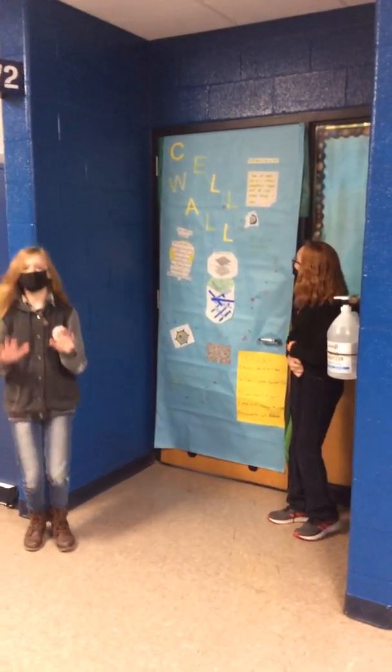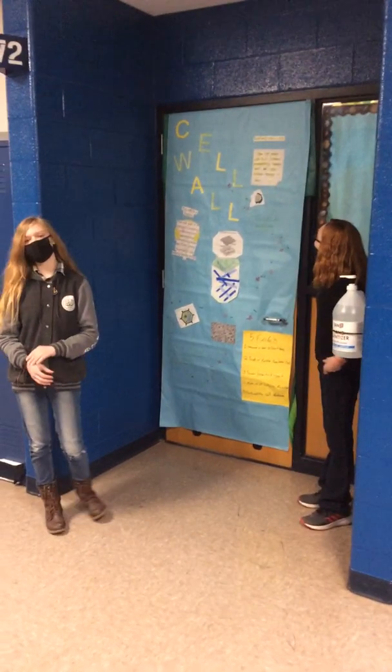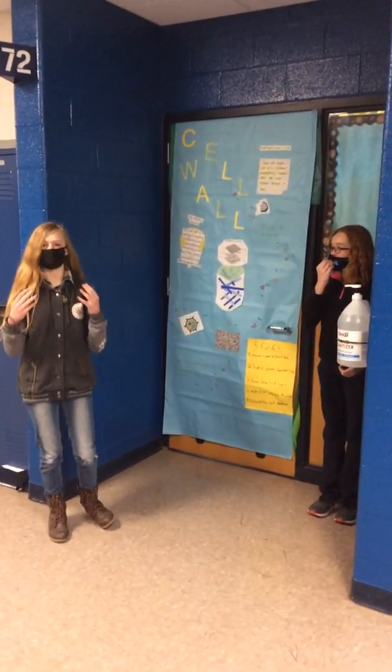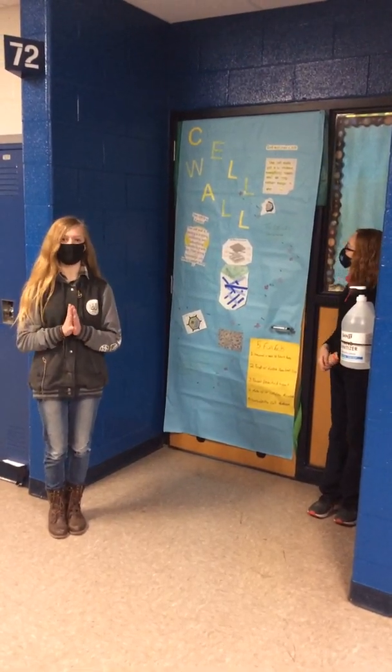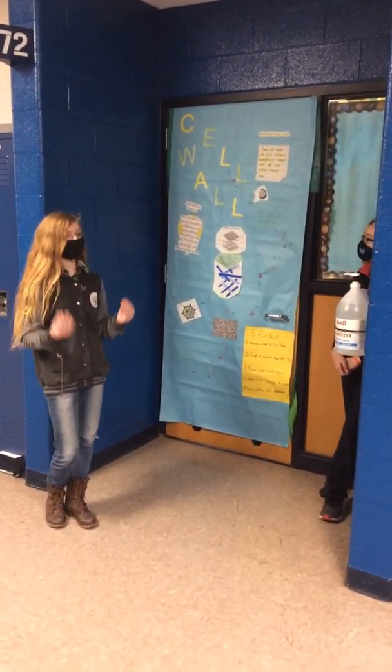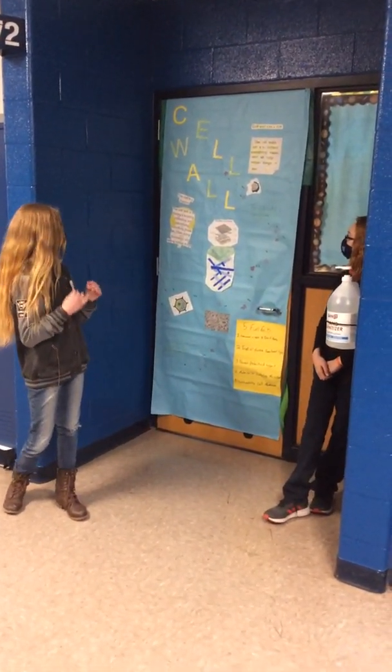Welcome to the cell wall. During this project, we have studied parts of the cell and compared them to parts of factories. The cell is a factory. The cell wall is like the bodyguard, the shield in front of the armor. It's like the strong walls and the strong foundation of the cell. It protects everything inside as a strong foundation.